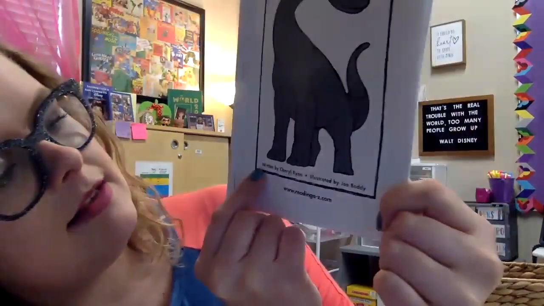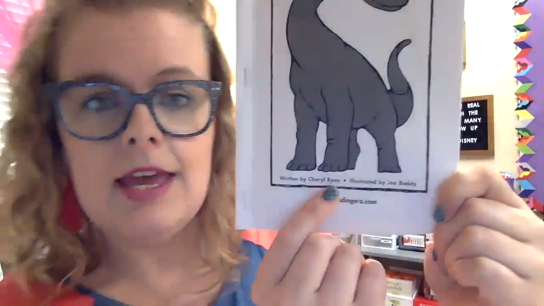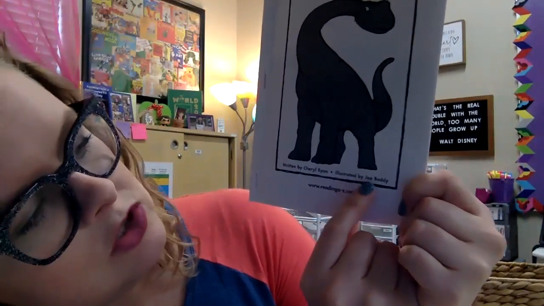Right here, it says, written by Cheryl Ryan. Cheryl Ryan is the author of this book. An author is somebody that writes books, and she wrote this book. Now, right here it says, illustrated by Joe Body. Illustrated is a really big word for telling us who drew all the pictures in our book. So the illustrator drew this wonderful picture of the dinosaur and every single other picture that you're gonna see. Now, this is called the front cover, and it's always gonna have our title and our author and our illustrator.